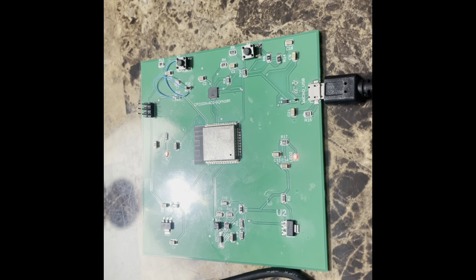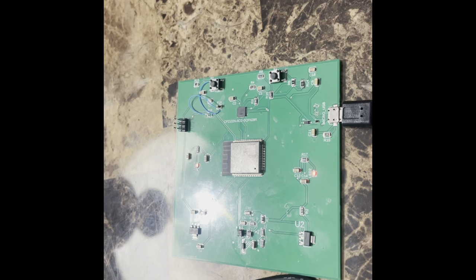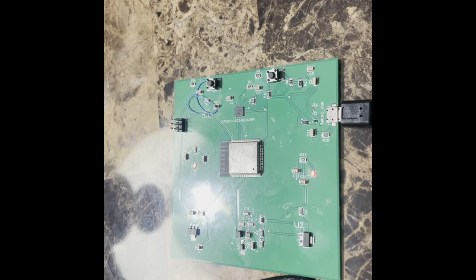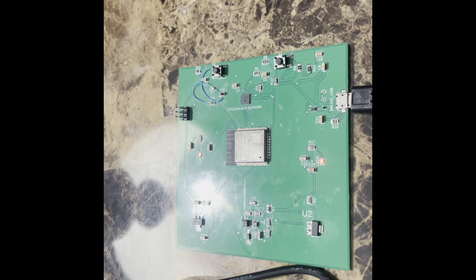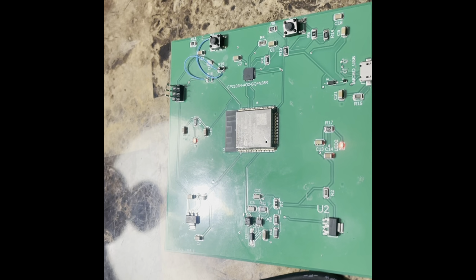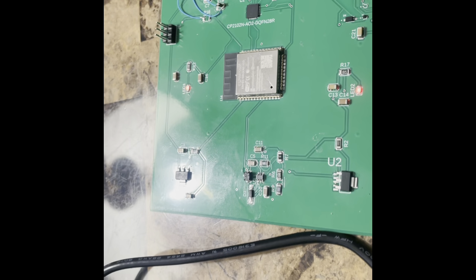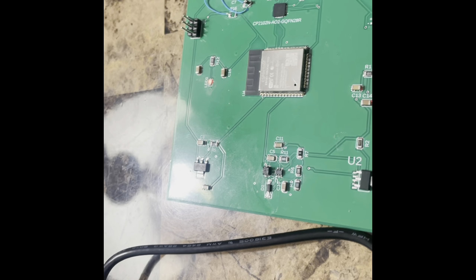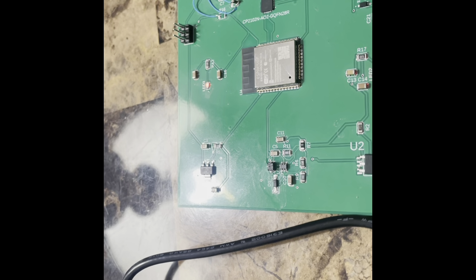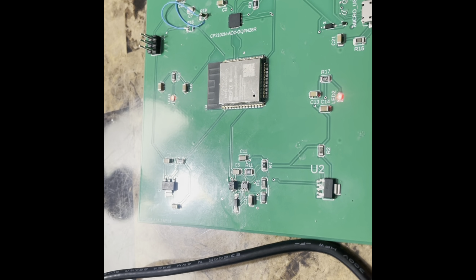Hello, this was the first iteration for the Group 7 PCB. Here are some of the issues that we ran into with the PCB to start off. One of the circuits that was actually controlling the chip was wired incorrectly, and that resulted in the chip not being booted up.